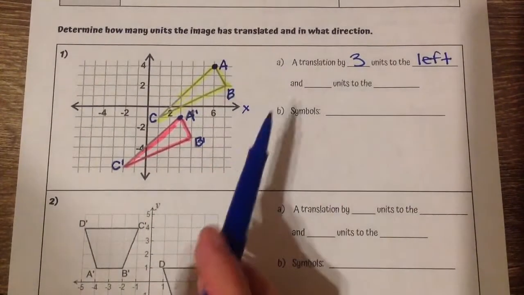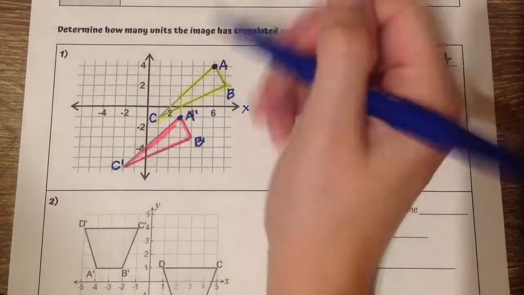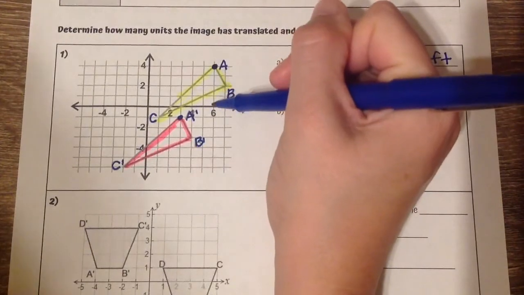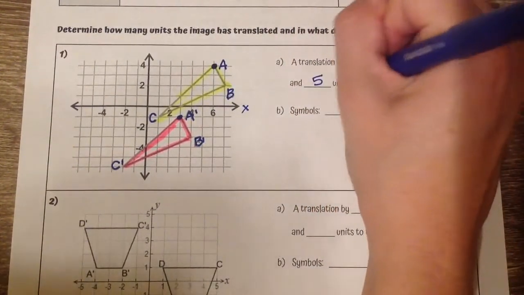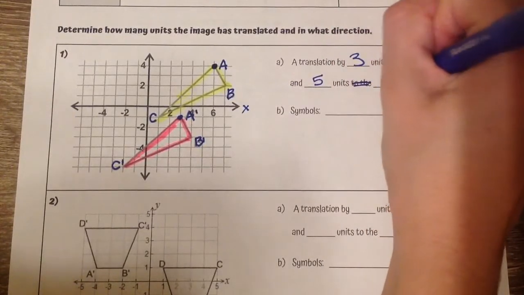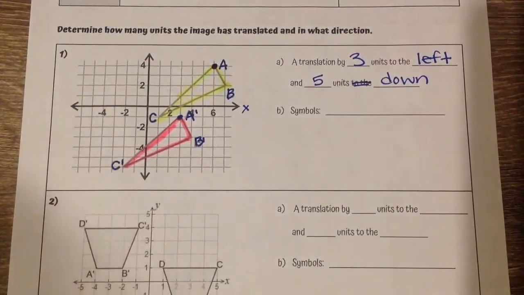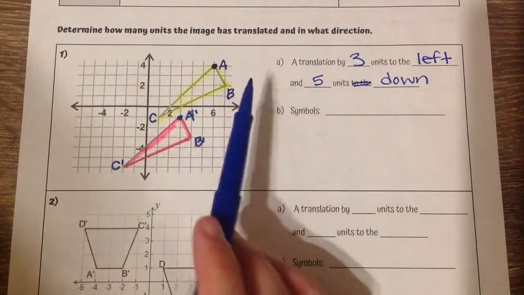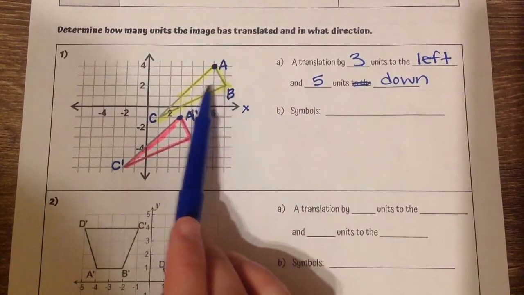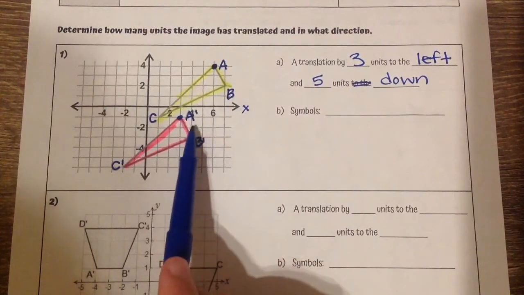And it also is moved 1, 2, 3, 4, 5 down. So we can always double check, make sure it's the same for every other letter, but should be the same. 1, 2, 3 to the left, 1, 2, 3, 4, 5 down.